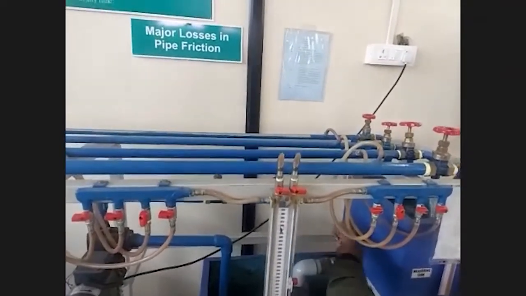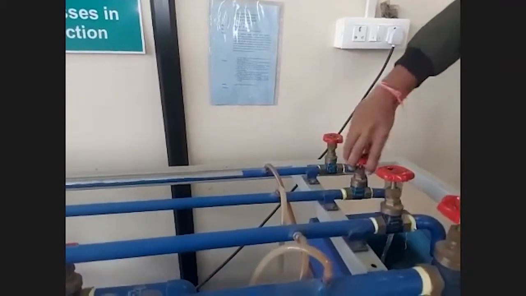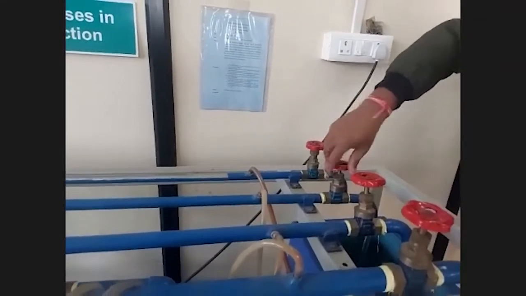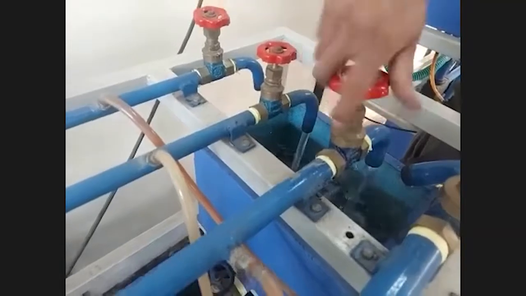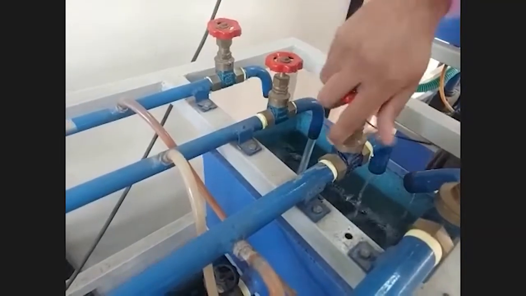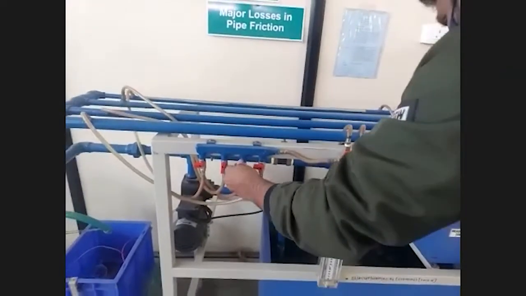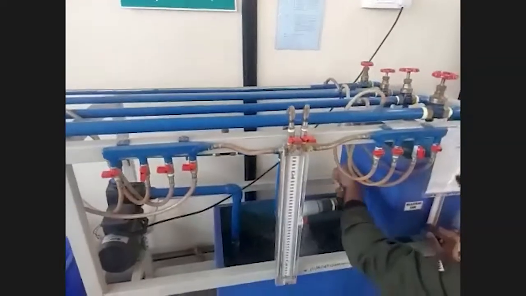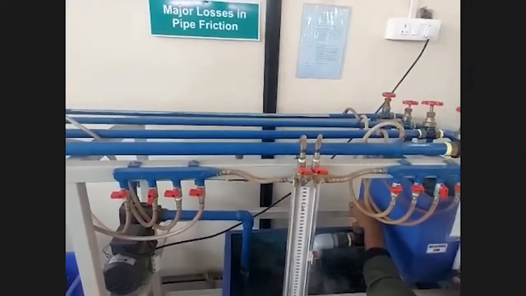Now coming back to our test kit, we want to measure for pipe number 3. Open the output valve of pipe number 3, and again close the valve of pipe number 2. You can observe that we are closing the valve of pipe number 2, right? Then open the manometric tapping for pipe number 3, input and output, and repeat the same procedure for finding out the volumetric flow rate for the given experiment.